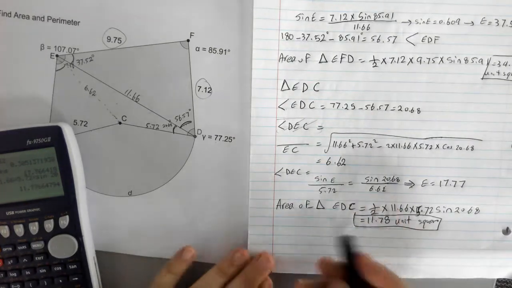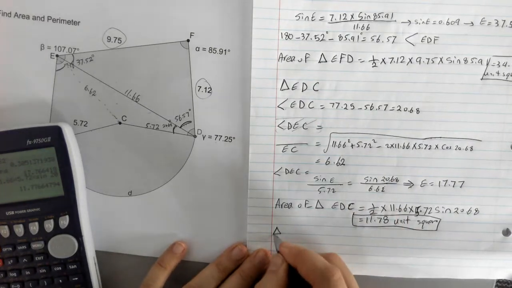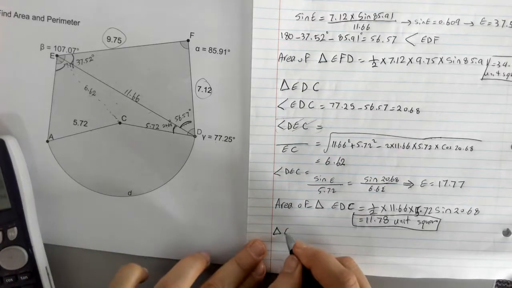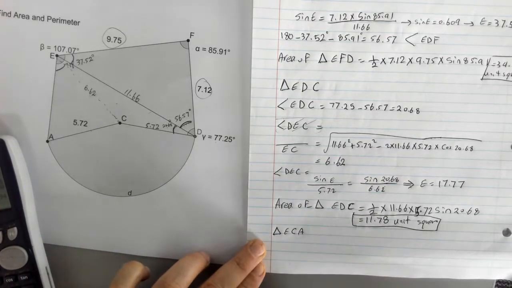Now, the next triangle that I'm going to work on is ECA.